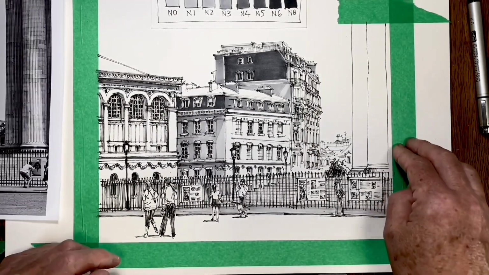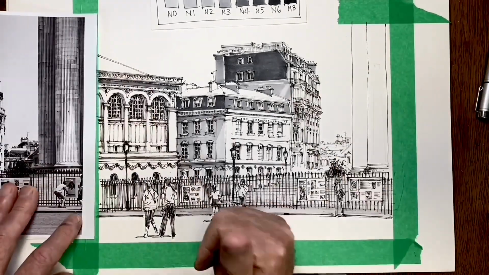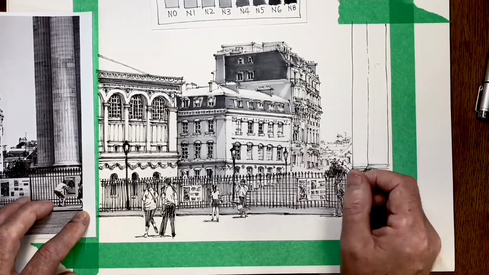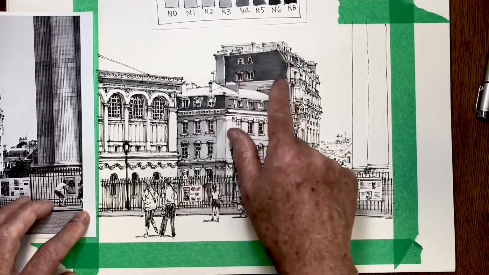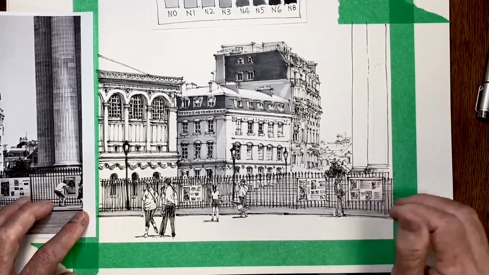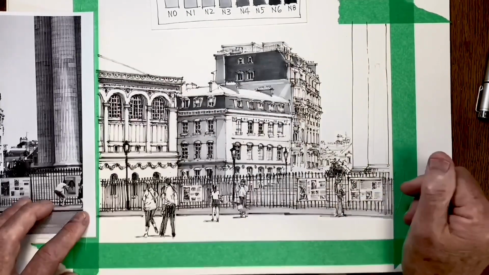The next thing we do will be to establish the tones on these columns. They are a relatively dark area. I'm thinking N3 for this column. For the darker shadows, I'll go to N4. I'm going to keep this darkest N5 away from here because I don't want to draw the eye too much to here. But the shadow here will help make the light look brighter on the buildings.